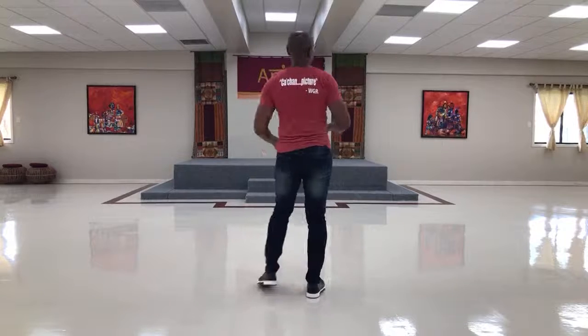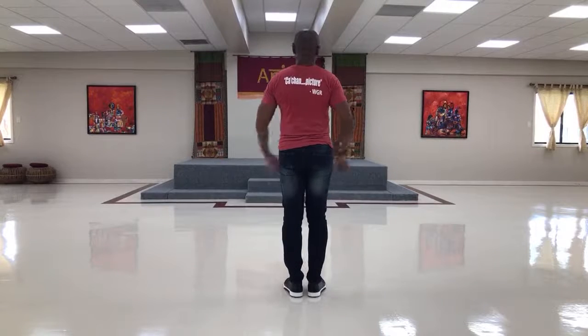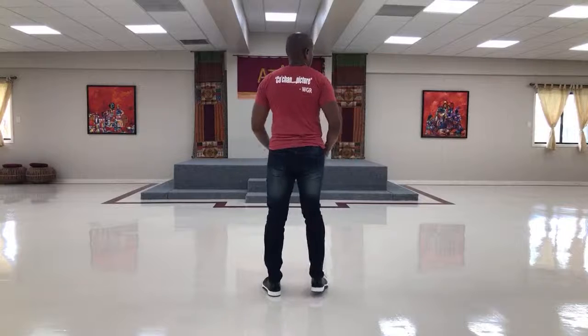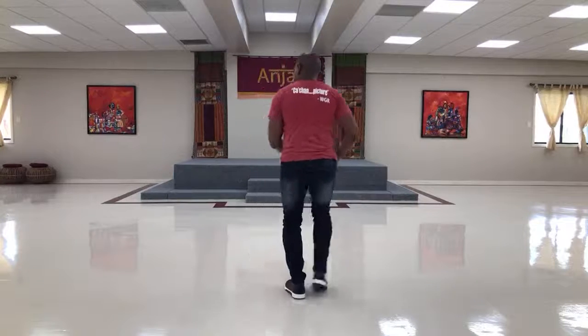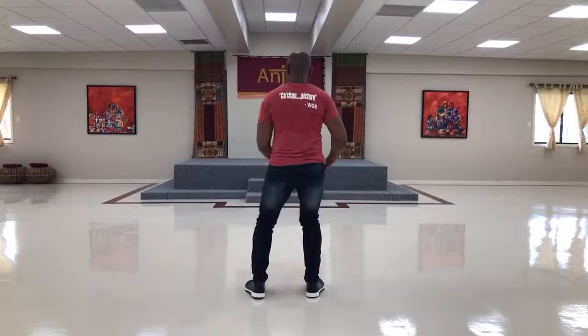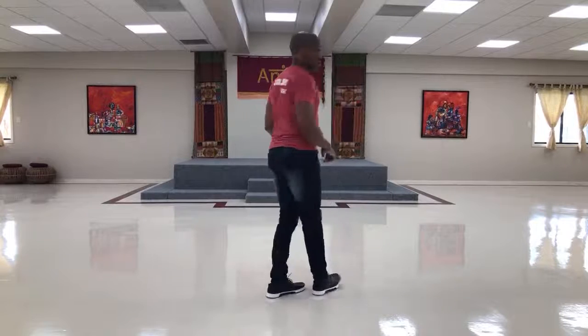So now what we're going to add is the following. When we go to the side, let's say we do this, then we're going to do and 1, 2, 3, 4. So we're changing the movement, but we're also changing the count. We're going from 1 through 8, 1 through 8, to 1, 2, 3, 4.